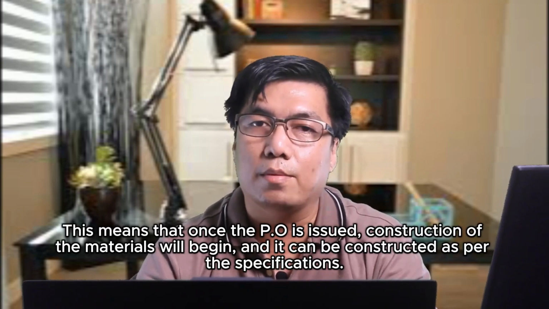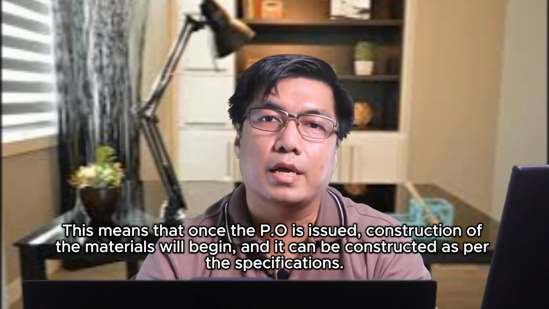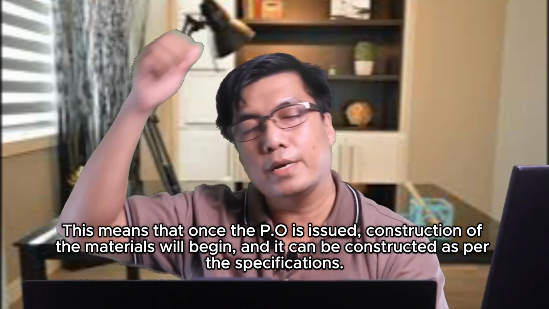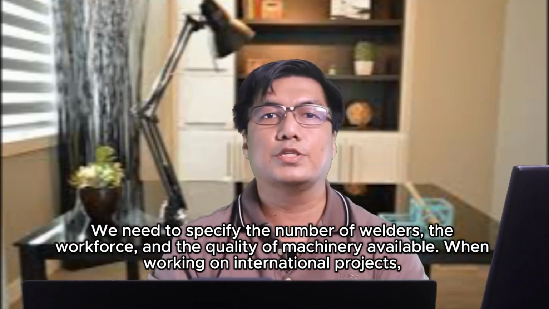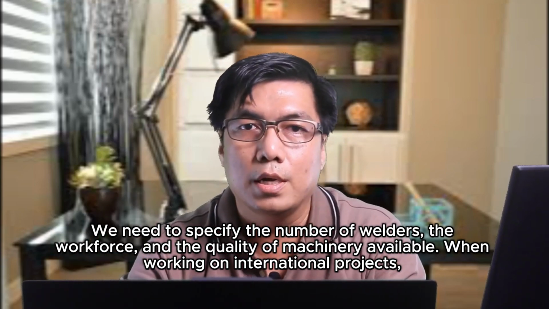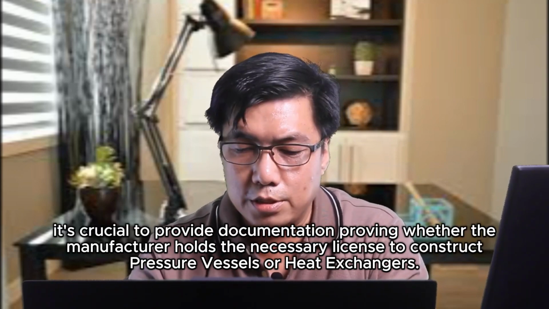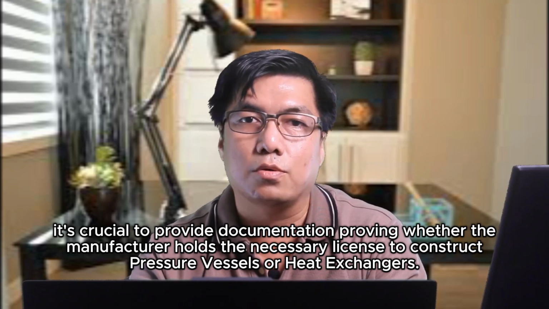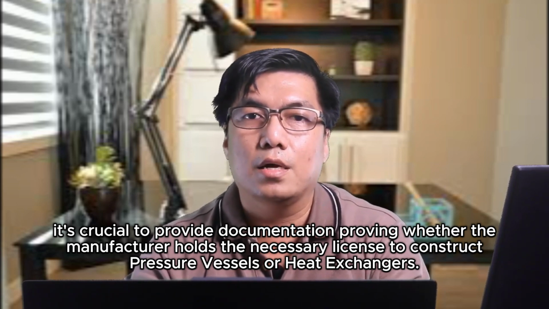This means that once the PO is issued, construction of the materials will begin, and it can be constructed as per the specifications. We need to specify the number of welders, the workforce, and the quality of machinery available when working on international projects. It's crucial to provide documentation proving whether the manufacturer holds the necessary license to construct pressure vessels or heat exchangers.